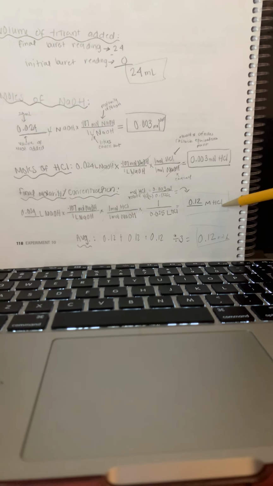What we get is basically just the moles over the volume. So we got the moles of hydrochloric acid, which is 0.003 moles, over the volume of the hydrochloric acid, which is 0.025 liters. And when we divide them, it comes out to 0.12 molar hydrochloric acid. The 25, by the way, was what was given to us at the beginning. That's how much was in the burette.